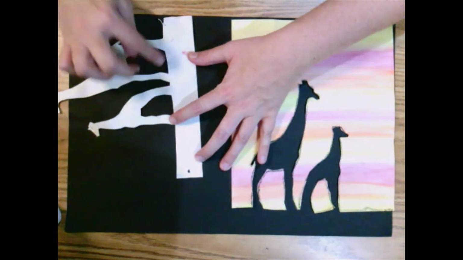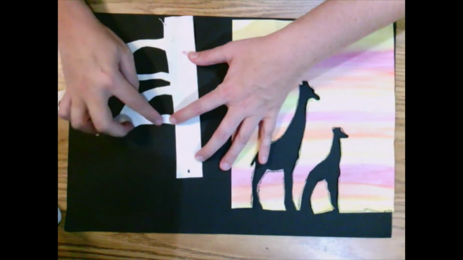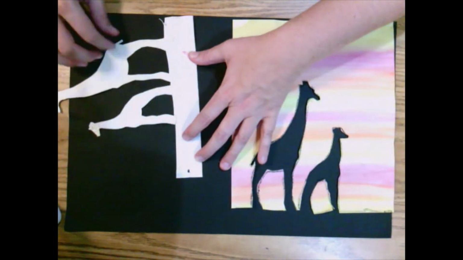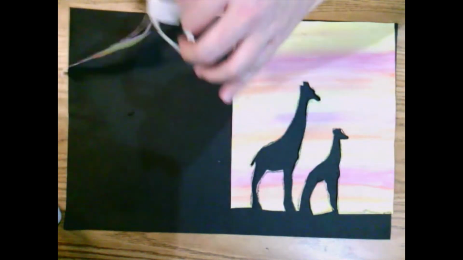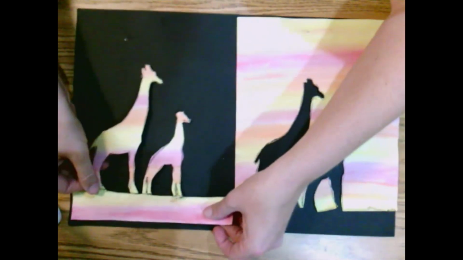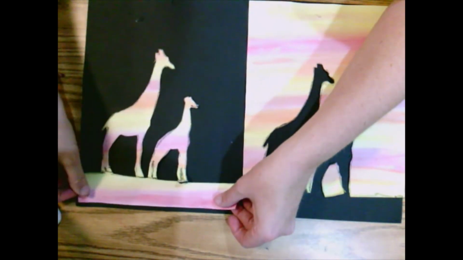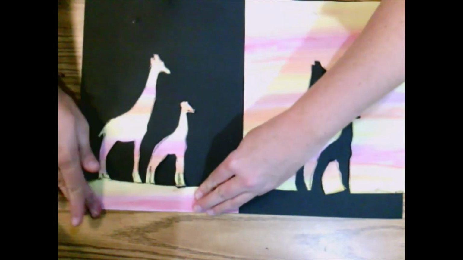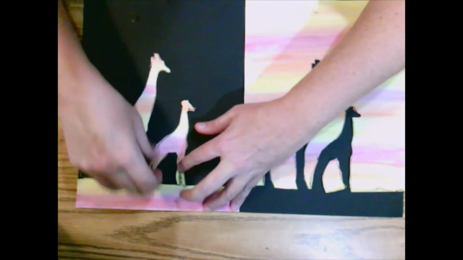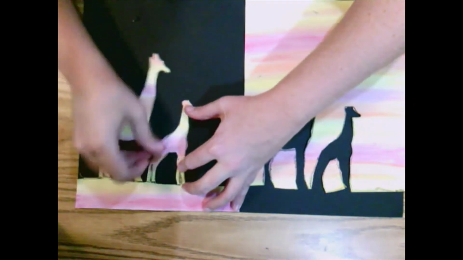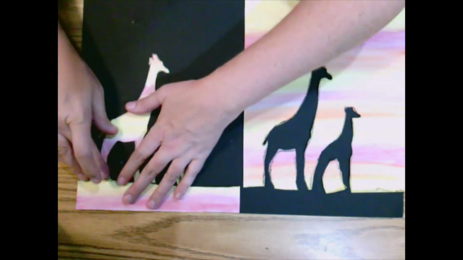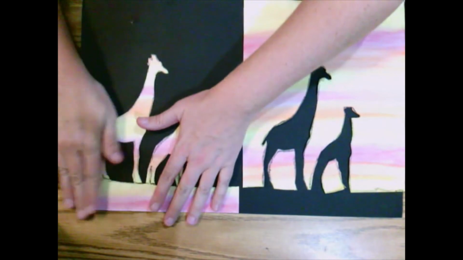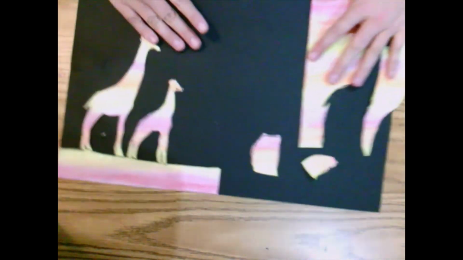I don't need much glue with the liquid glue because it's pretty strong. I don't want my paper swimming off the page. I want it to know where to stay. All right, I'm going to line it up in this bottom corner so both fit. Gently rub it down and then go over my giraffes. So if I'm rubbing, I don't want to tear them up. I can always turn my paper upside down.